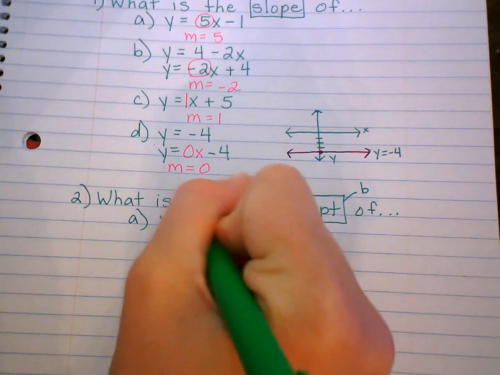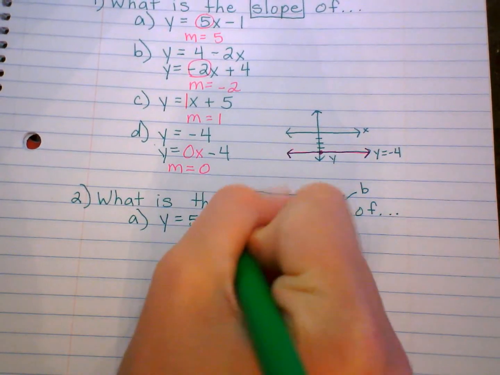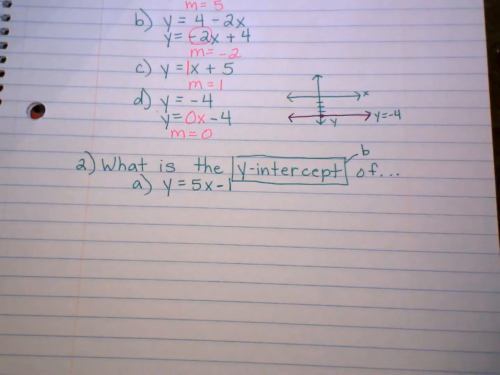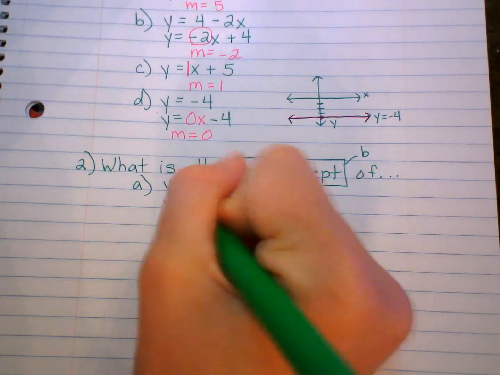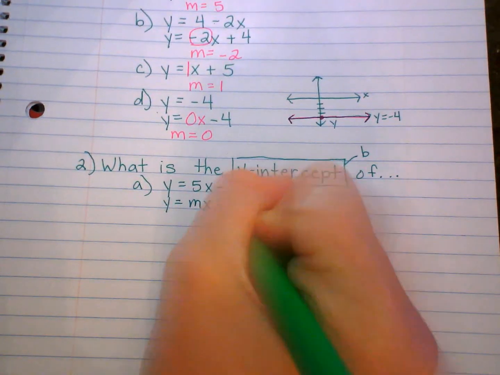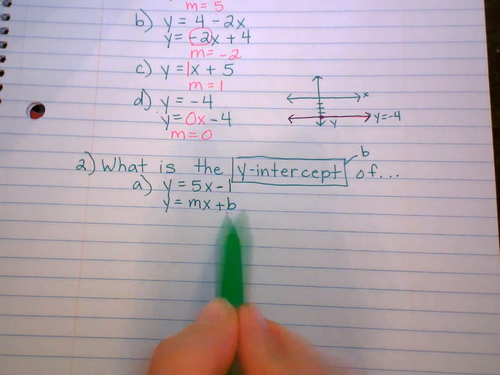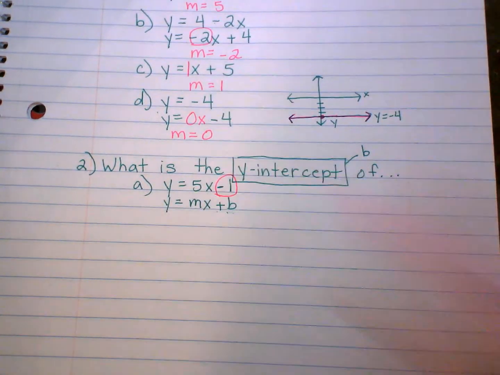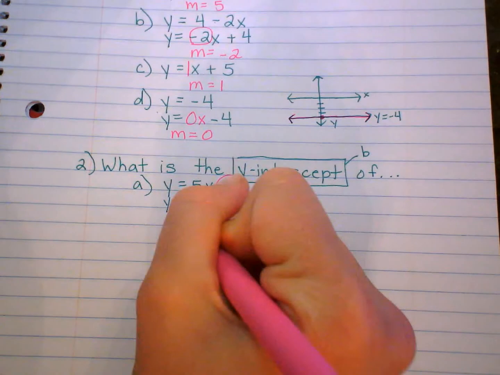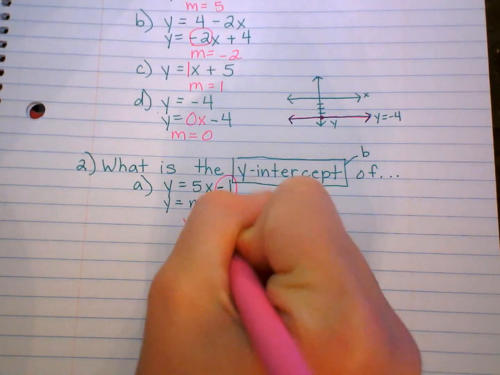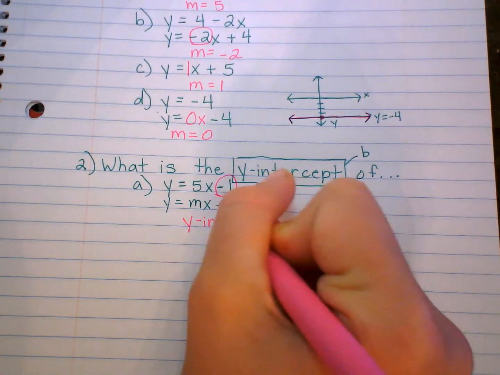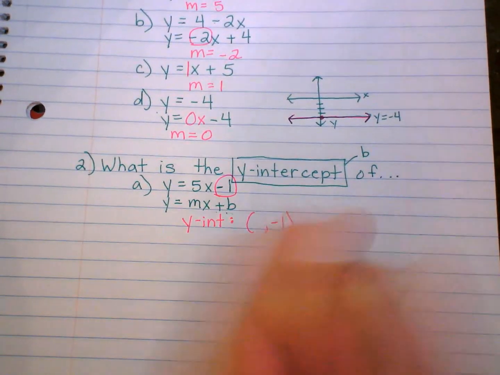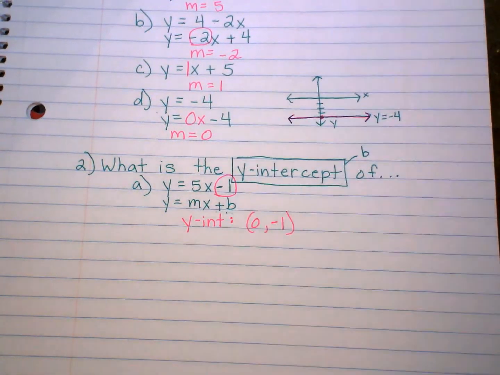Y equals 5x minus 1. So remember, this is in y equals mx plus b form. So what is our plus b? Well, it's the -1. So our y-intercept, and remember, y-intercept, so the y is -1. Our x for the y-intercept is always 0.